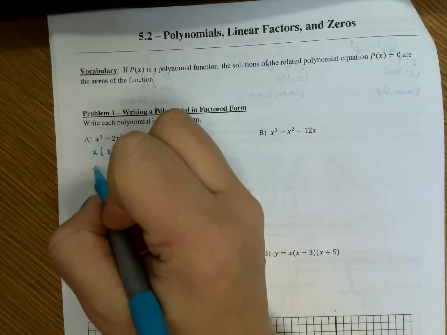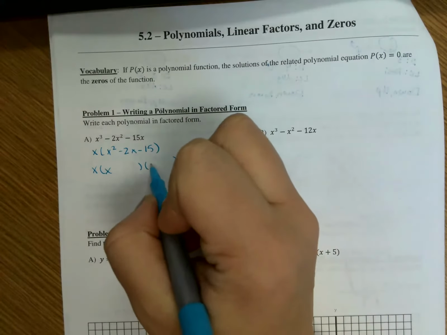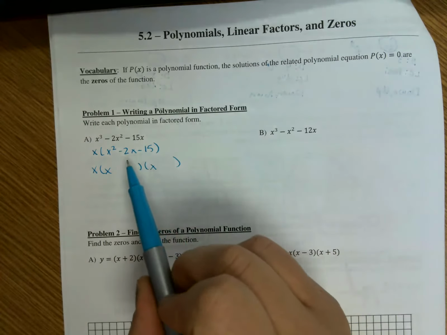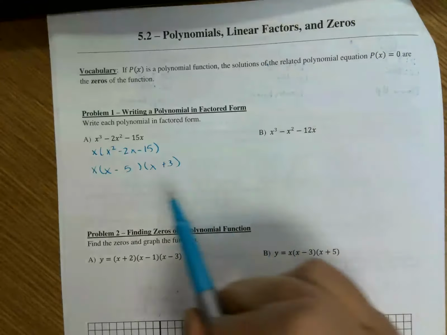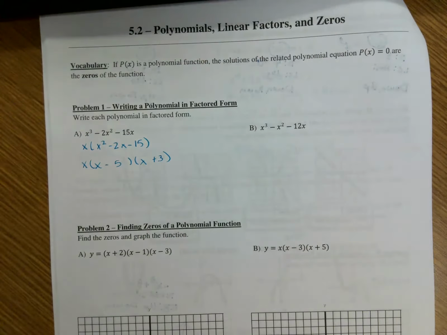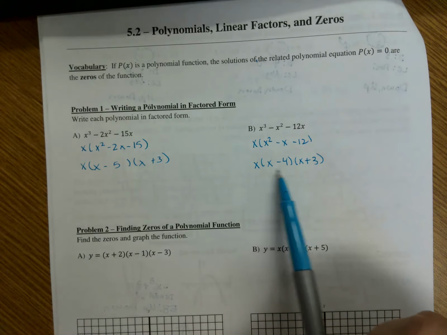And now I have to see if I can continue to factor this, and I can. Two numbers that multiply to get negative 15 and add together to get negative 2 would be negative 5 and positive 3. So that's all I'm asking right here. I want you to pause the video and factor this next one. And now we can look, and this is factored.